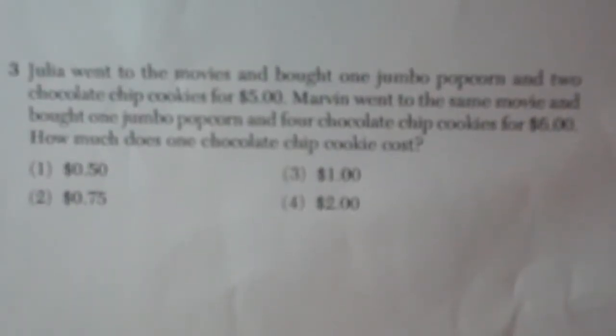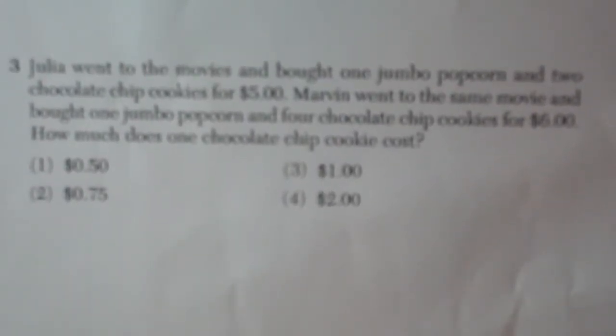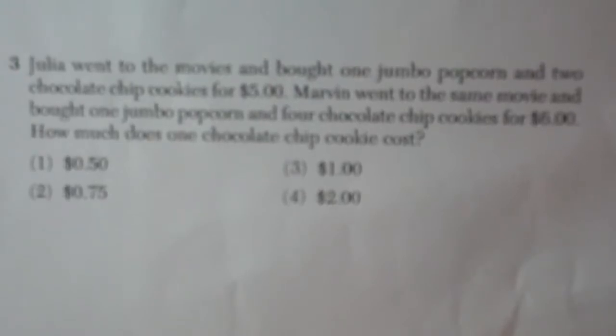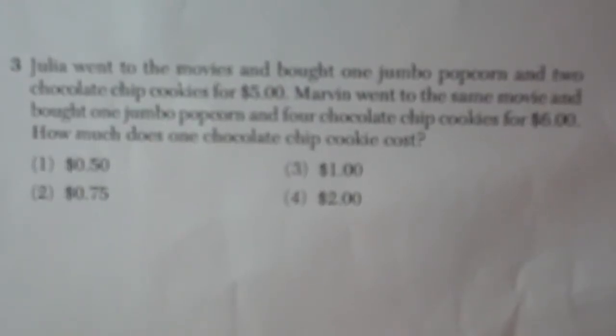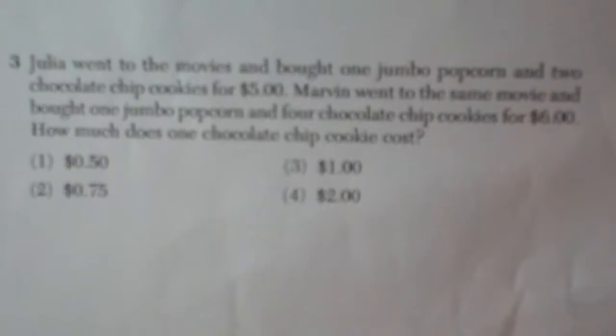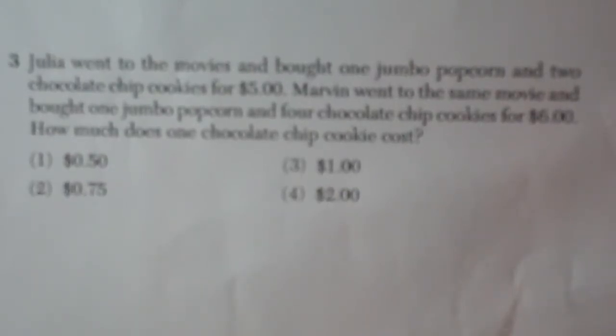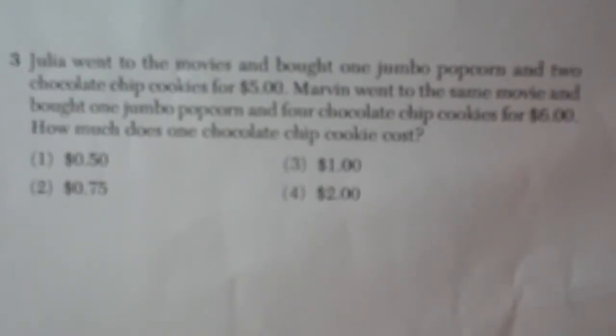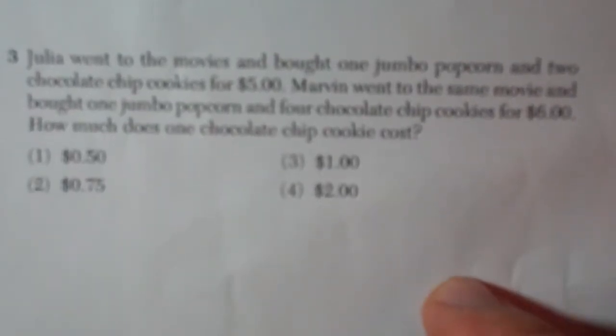This is number 3 from the Integrated Algebra Regents from January of 2010. The question says, Julia went to the movies and bought 1 jumbo popcorn and 2 chocolate chip cookies for $5. Marvin went to the same movie and bought 1 jumbo popcorn and 4 chocolate chip cookies for $6. How much does 1 chocolate chip cookie cost?